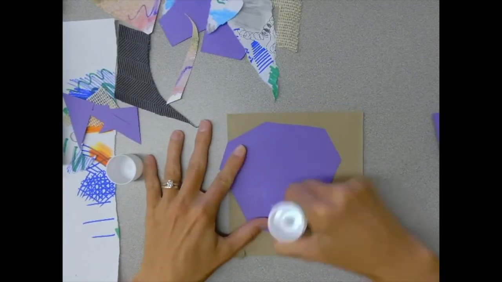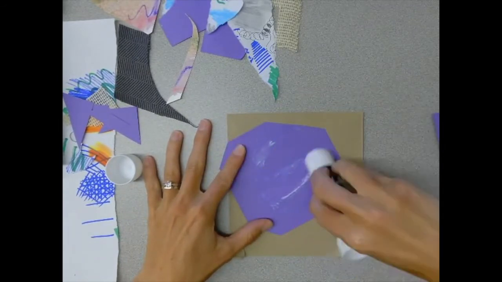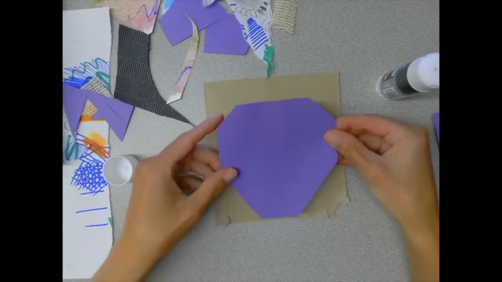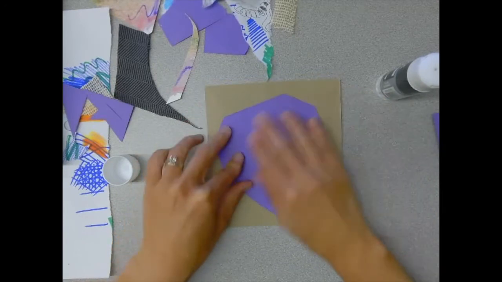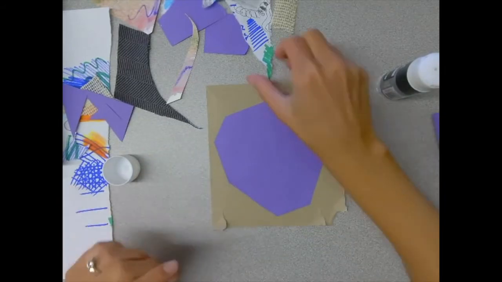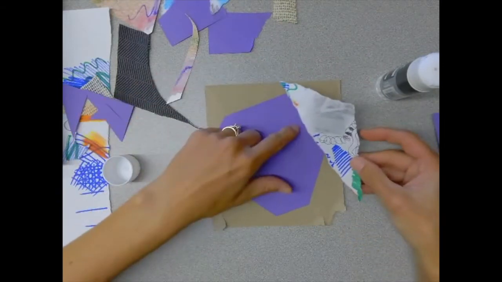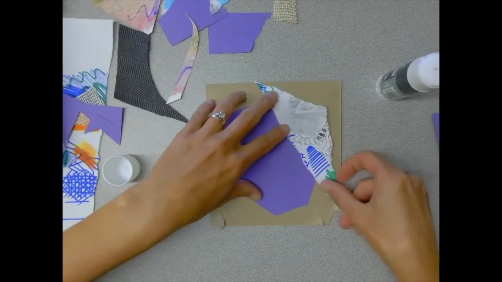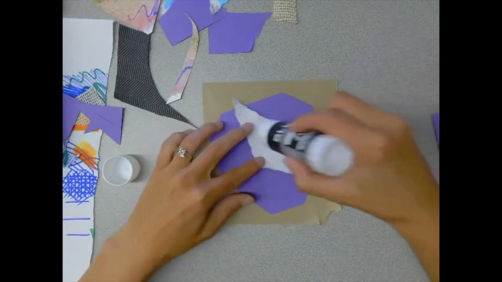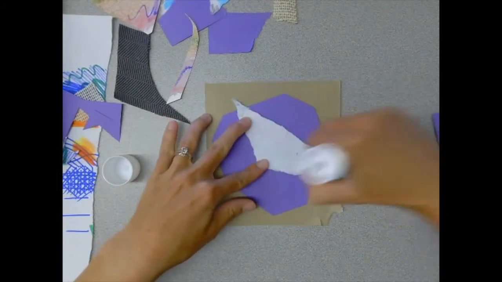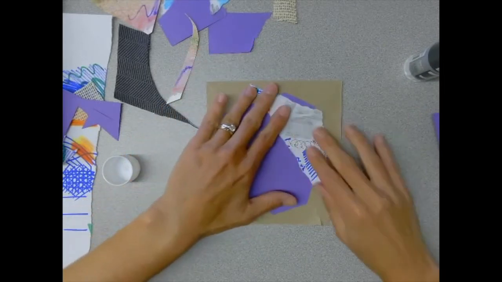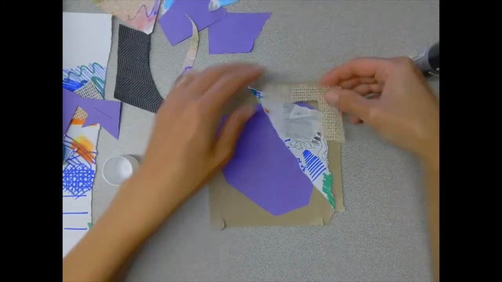I think I'll glue this big piece down first. So I'm going to hold my piece down and stick the glue on the back. And then lift it back up and flip it. Press down. Now, which piece do you think I should put next? I'm going to overlap this piece that I just did with another piece. Maybe I'll put that piece going across like that. So I'm going to flip it over, put the glue on the back of the piece that I want to glue down, turn it back over and press it down.